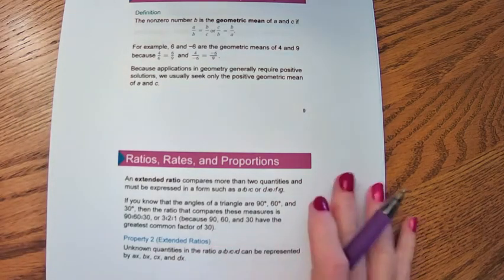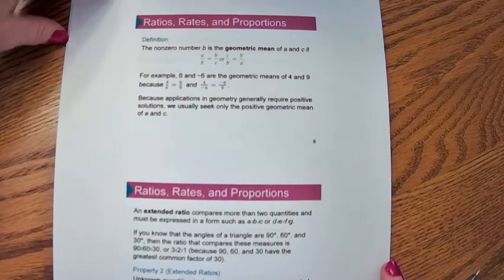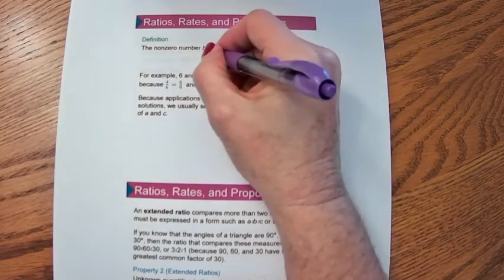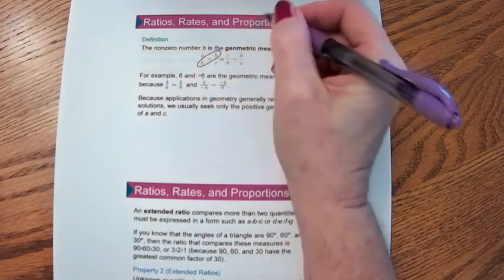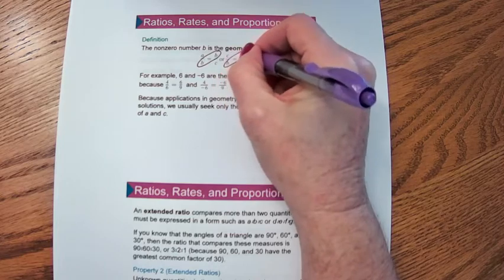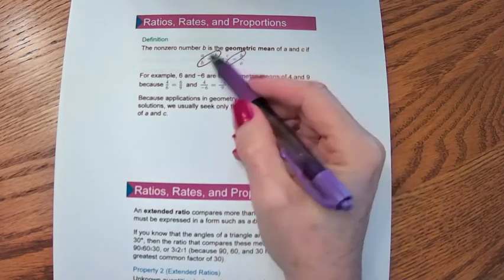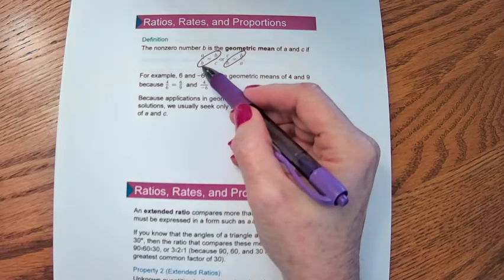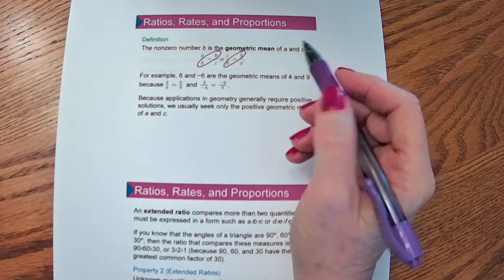Now I've already hinted at this, but if you have a proportion where the number in the mean spot is the same, if you have the same number in the denominator of the first fraction and the numerator in the second fraction, that is called the geometric mean.